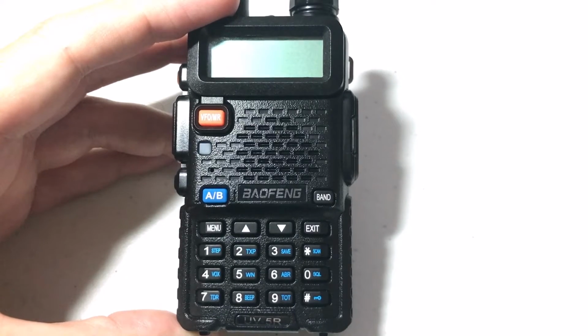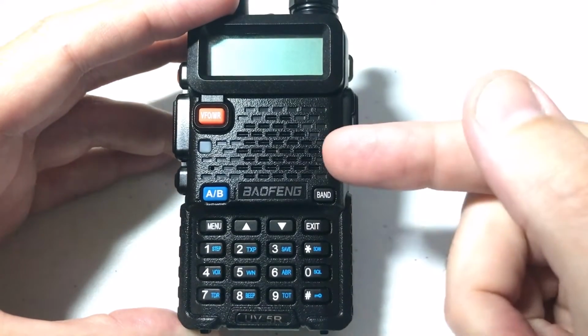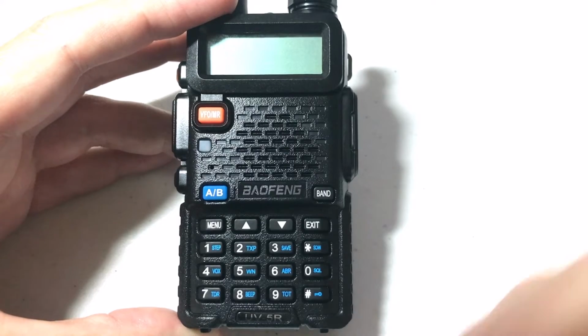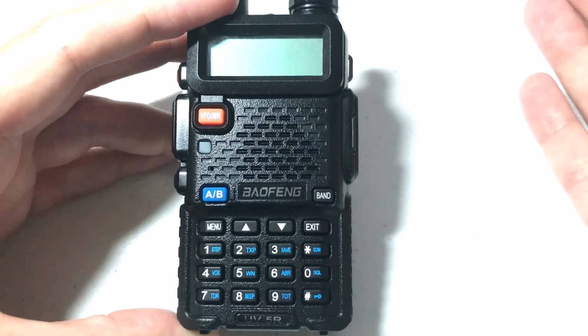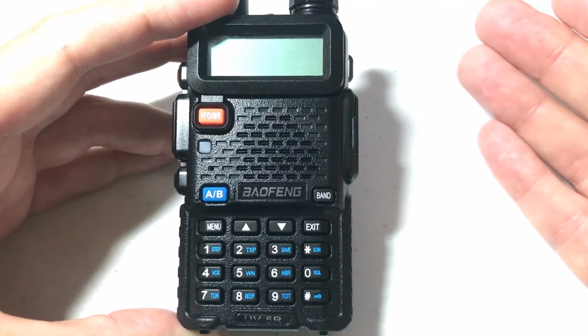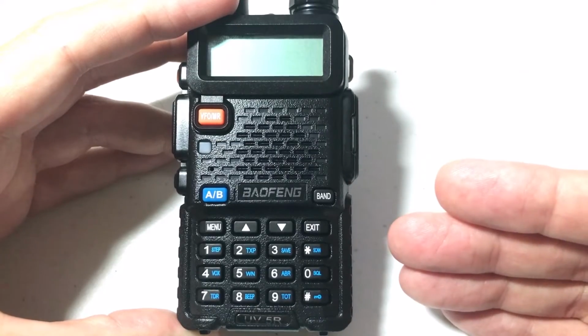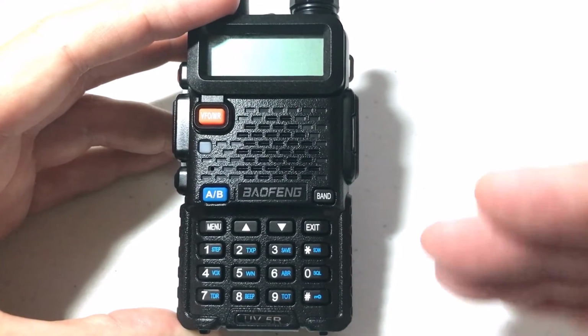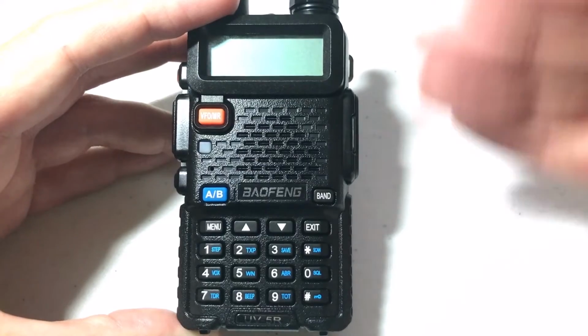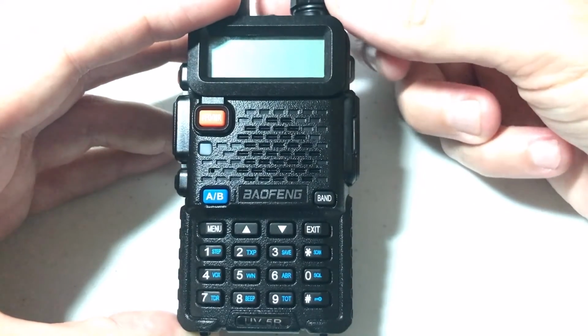Hey everybody, in today's video I'm going to show you how you can reset your BAOFENG UV-5R radio back to factory default. This isn't something you would normally do. I always recommend this though, especially if you bought it used from somebody. It basically puts you at square one. It doesn't have all of their settings and their saved channels and stuff like that in it. So we're going to go through this pretty quick.